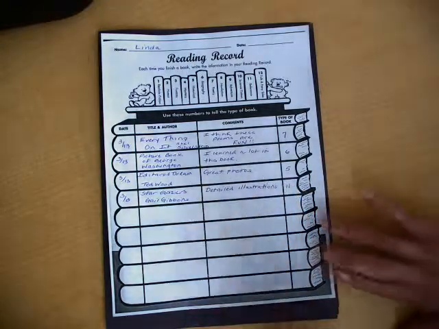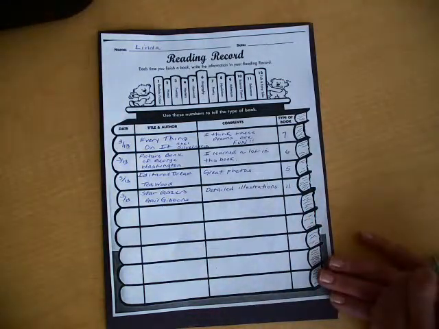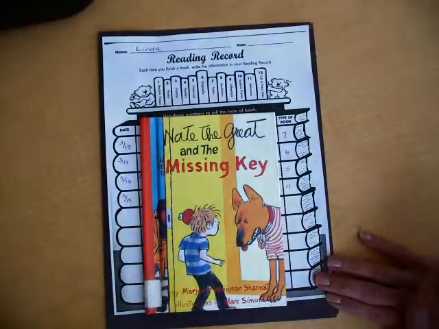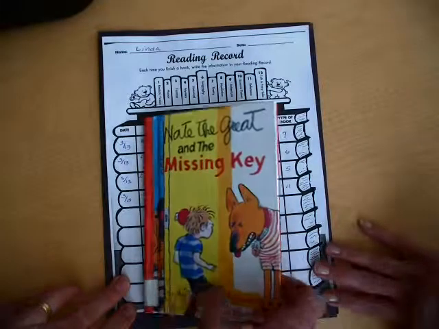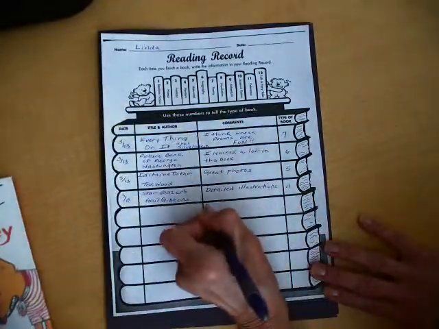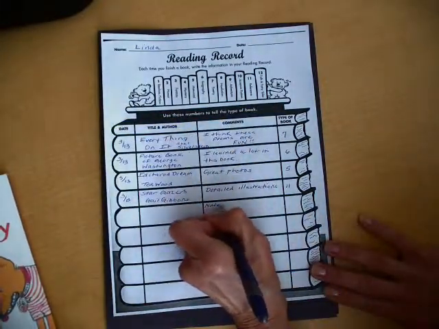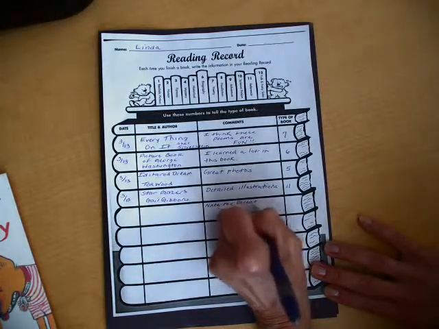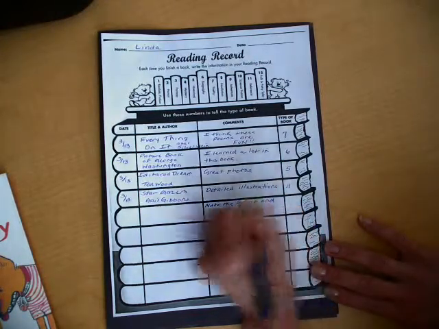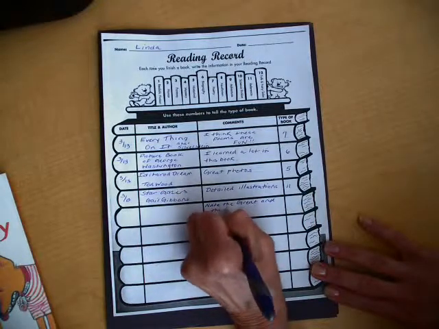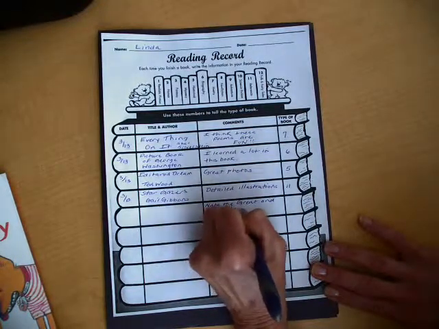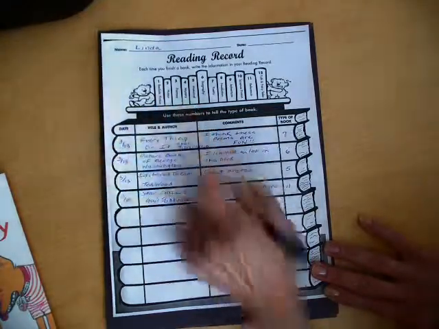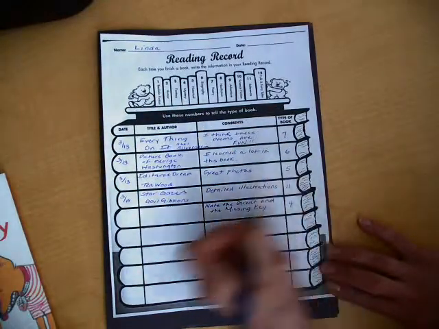We have another book here. This is a chapter book. It is Nate the Great and the Missing Key. Wonder where that would fit. Let's see, Nate the Great. Based on our choices up top here, I'm going to say that would be mystery number 4. There are so many of these. Missing key, and that would go under number 4 for mystery.